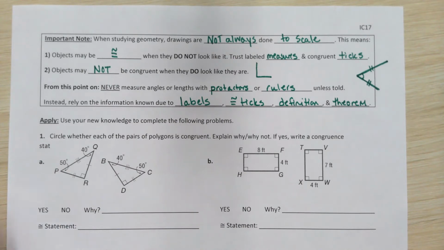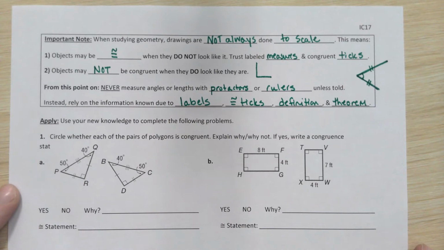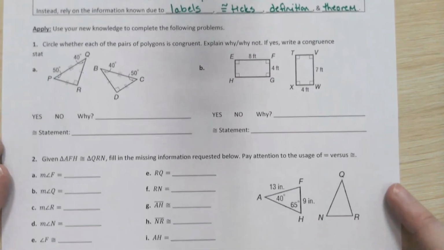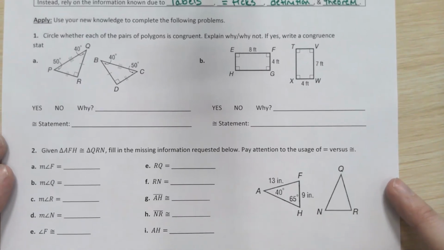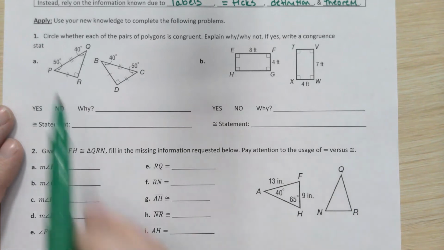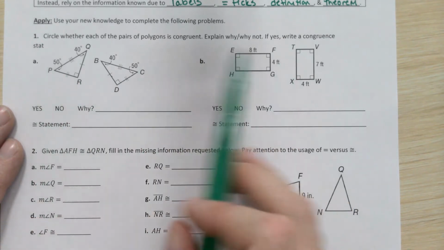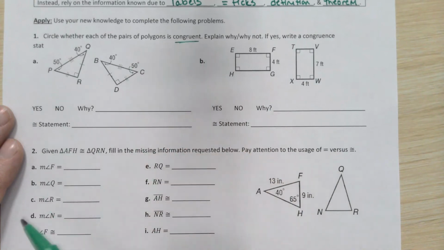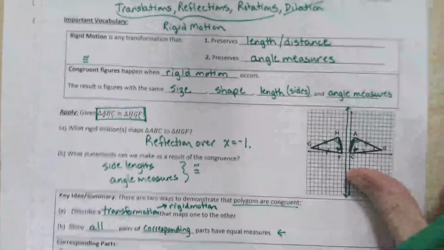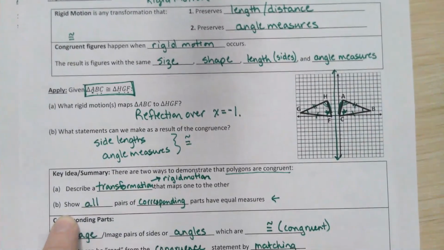All right, the rest of this is examples. And so we're going to dig into what all of this means when we're actually looking at figures and trying to solve problems. So the first thing we're going to do here in both parts of number 1 is decide whether these sets of polygons are congruent. And the way that we're going to do that is going to have to be based on what we said here on the front side in option B.